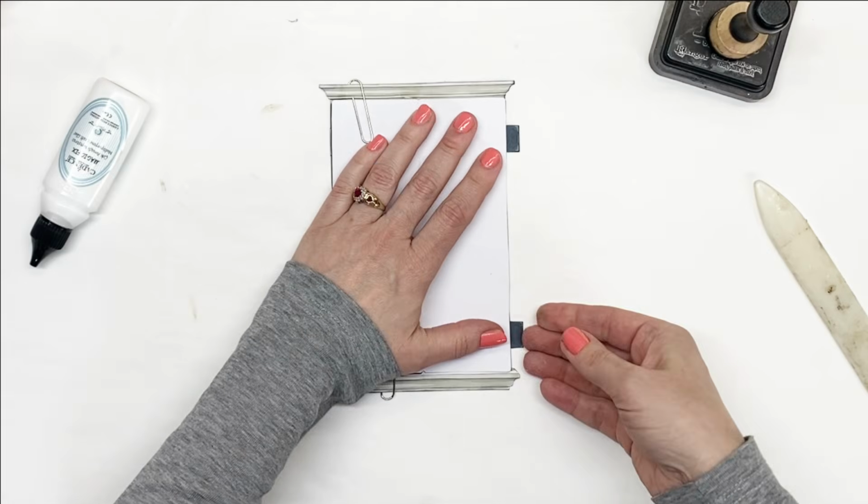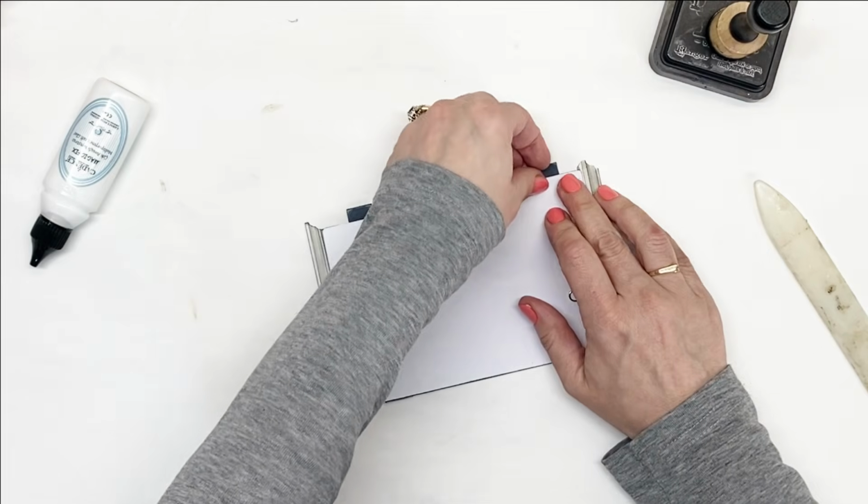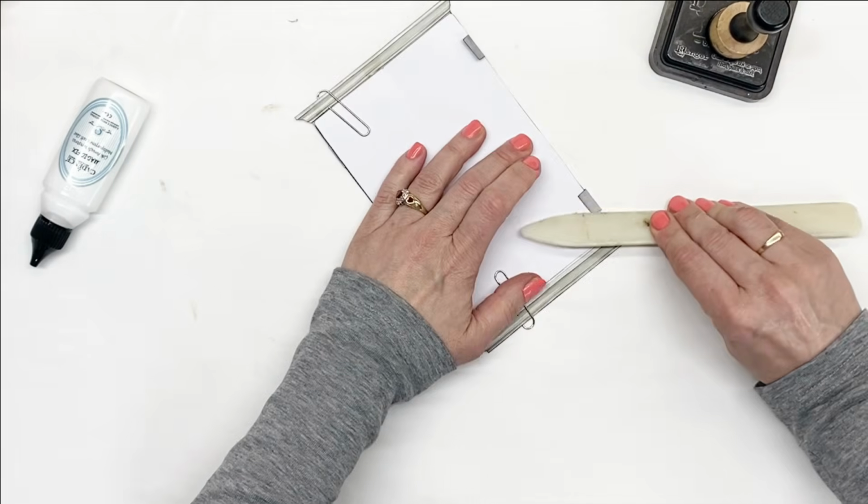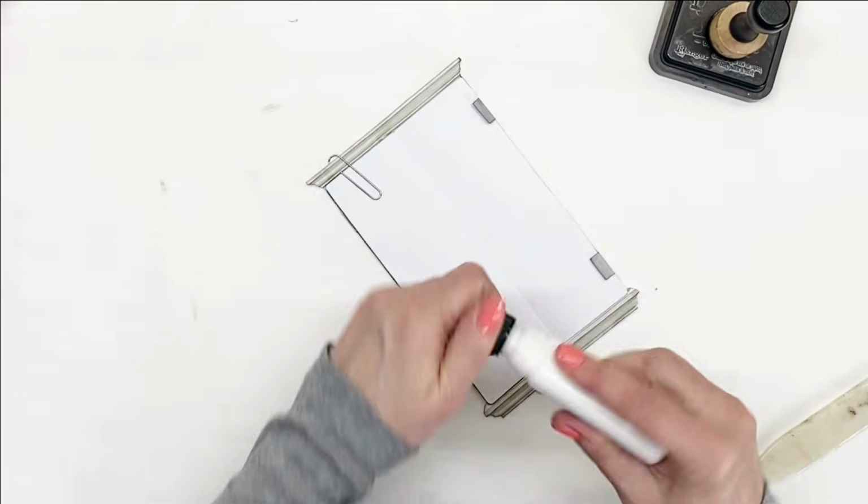So now I just repeat this. I'm going to fold them before I add the glue. I won't have to get the glue on my fingers. Let's add the glue now.